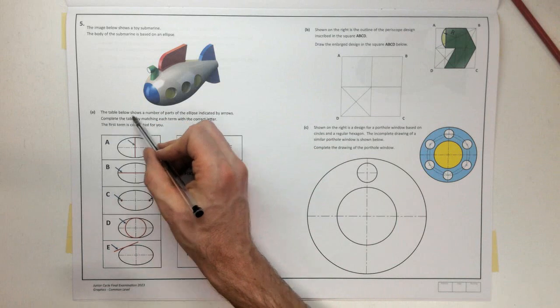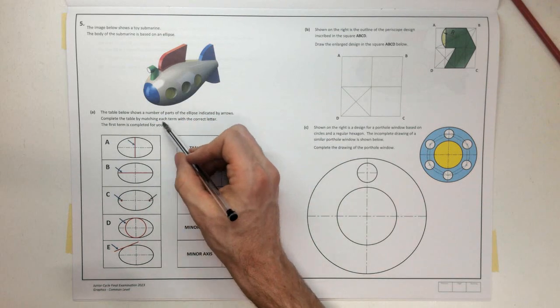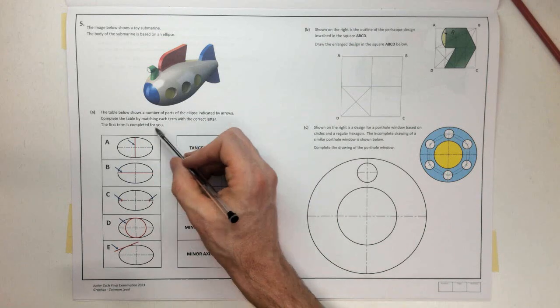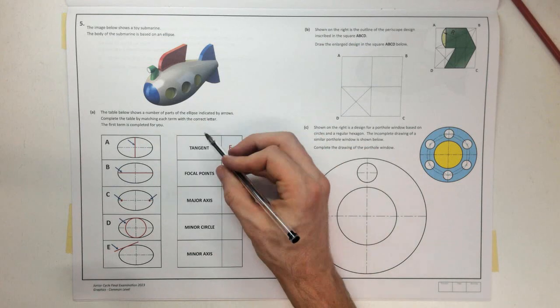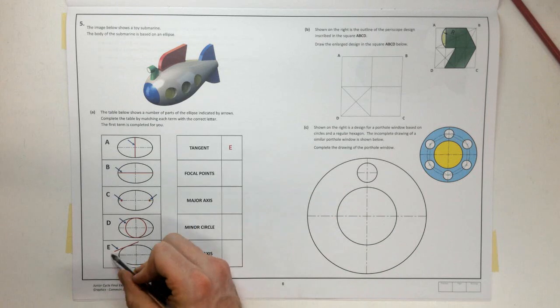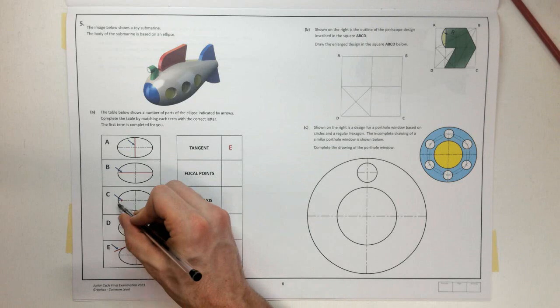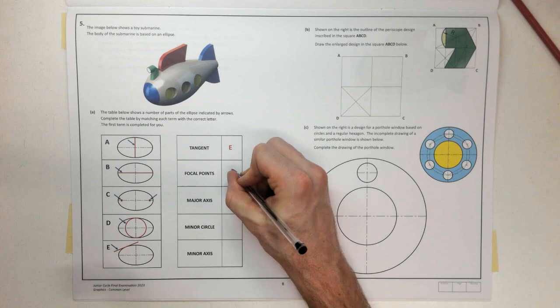A, the table below shows a number of parts of an ellipse indicated by arrows. Complete the table by matching each term with the correct letter. The first has been completed for us. So tangent is E. See there, they've told us that's our tangent. Right. Okay, focal points. We have C, there are 2 focal points.